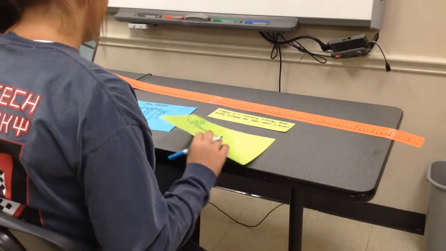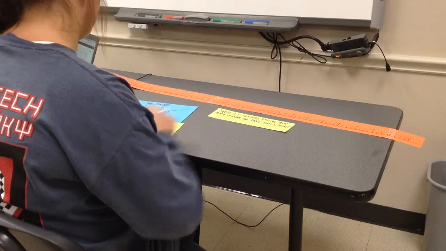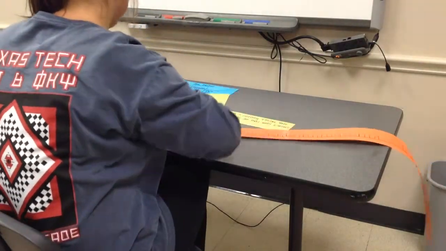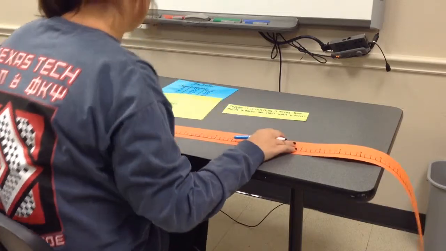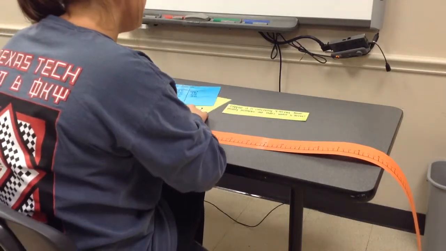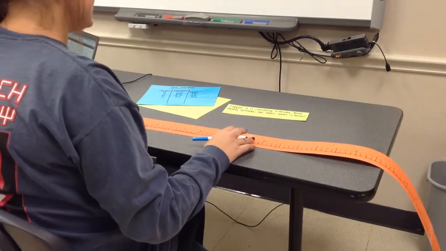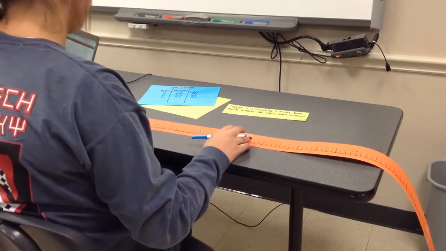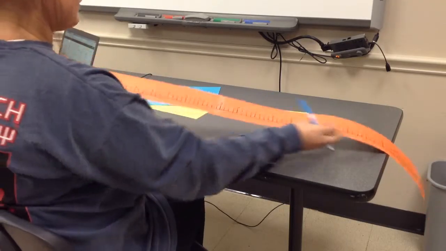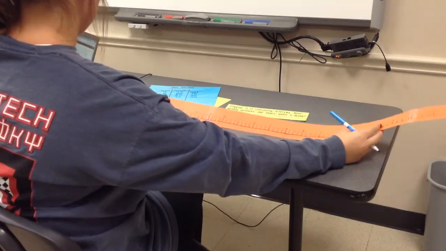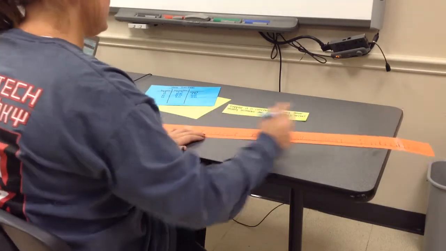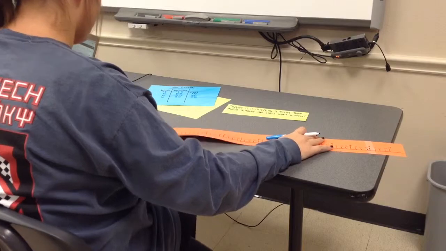So that is our set model, and now we're going to move on to our linear model. We're still going to be working with the same exact problem, so we're still trying to figure out how many minutes there are between 4:45 p.m. and 6:30 p.m. So this is the full number line from 12 to 12, but we're going to be working with PM, so we're going to be using this side over here.